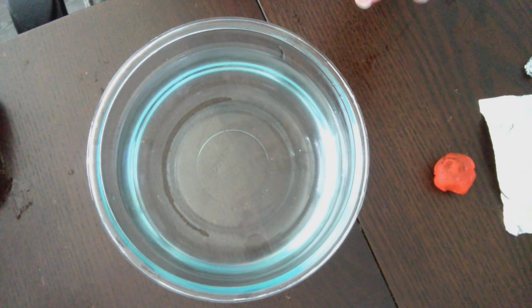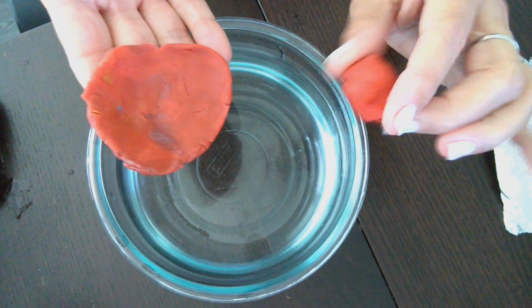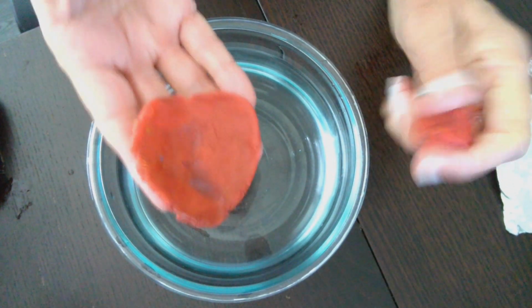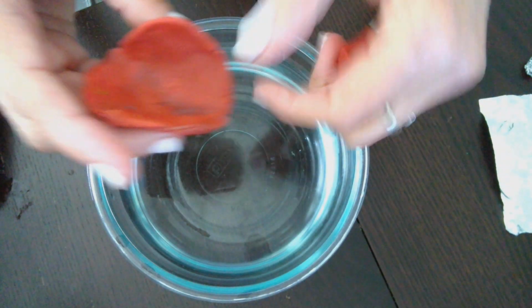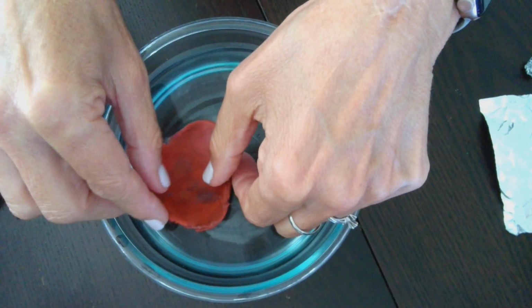Hey, this is our second activity on buoyancy, and this time I am using clay. I had two clay balls. One I kept as a tight ball, and the other one I flattened out and gave it a little bit of a curve just to see if I could get it to float. So I'm going to put this in the water.